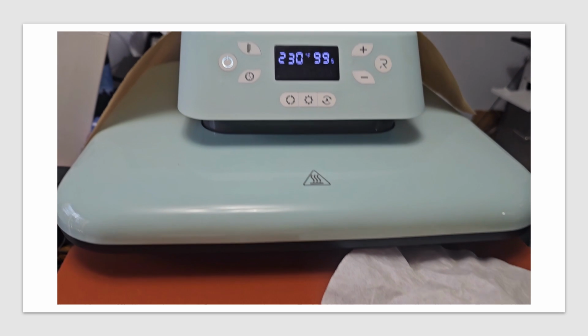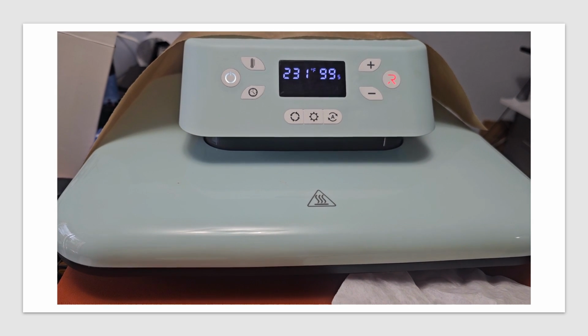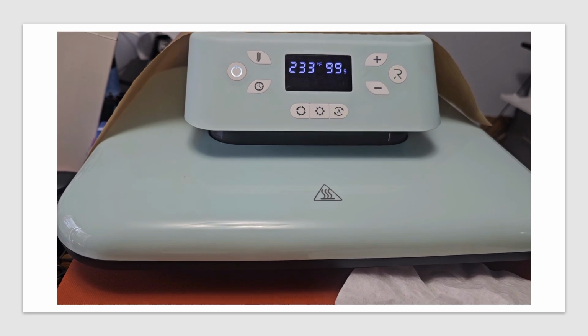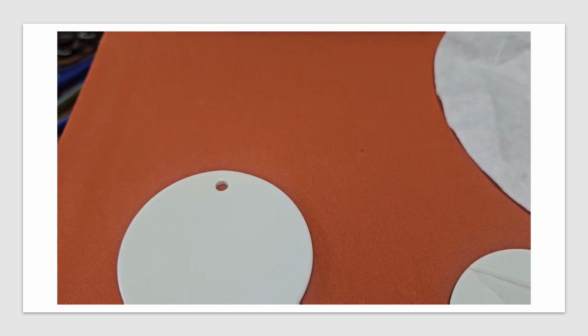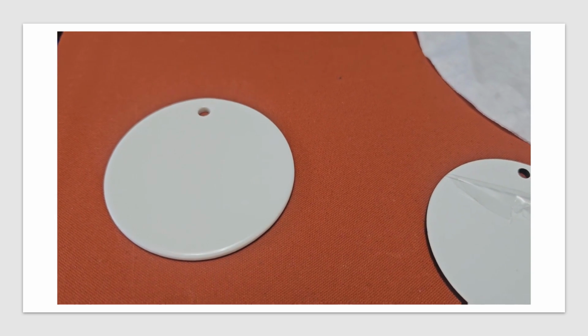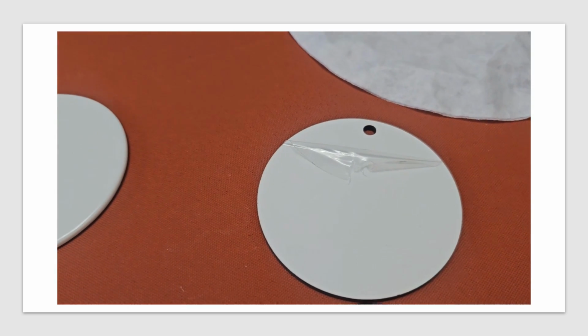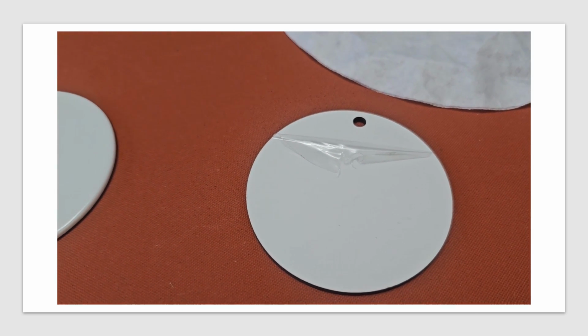So now while my press is heating up, I have started it for 385, and I am going to run the ceramic through for 130 seconds. And then the wood I am going to be doing at 60 seconds.